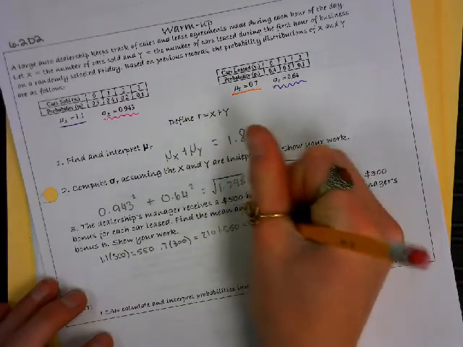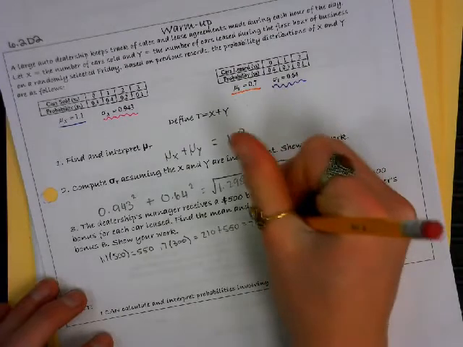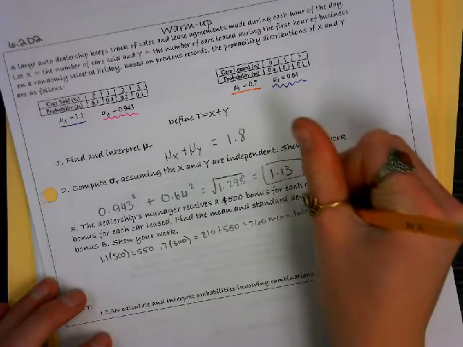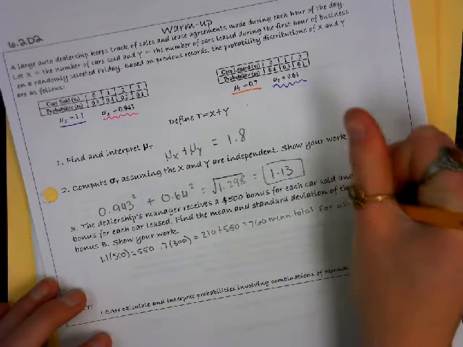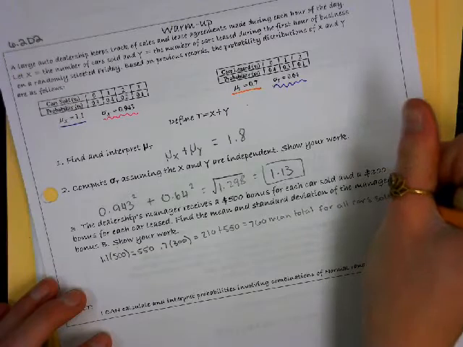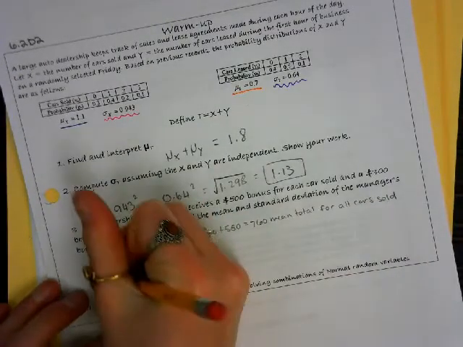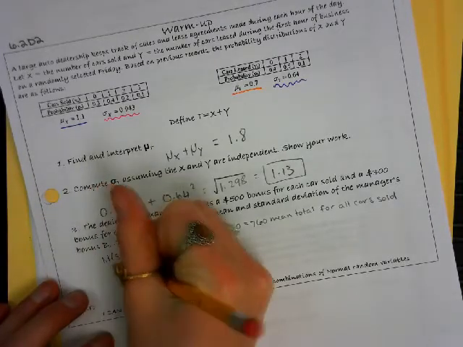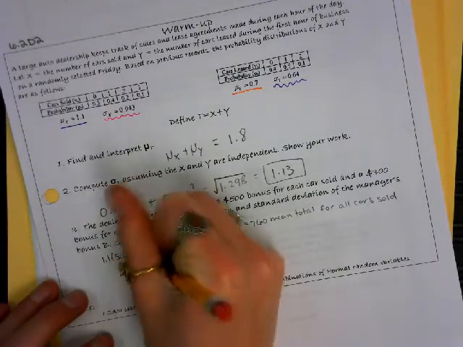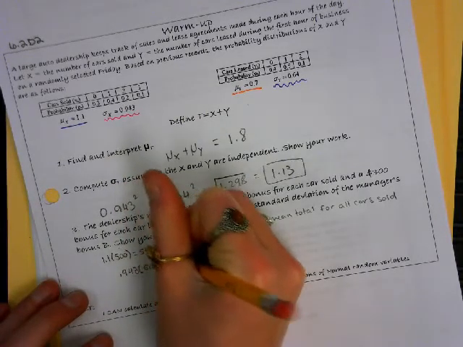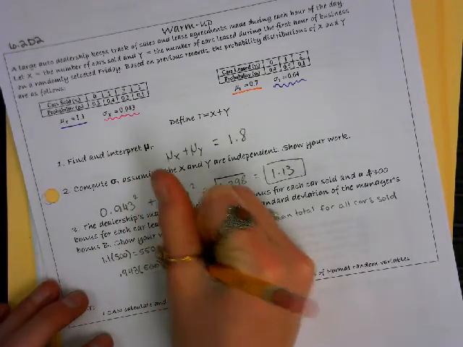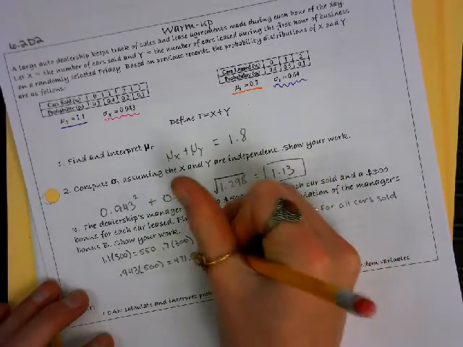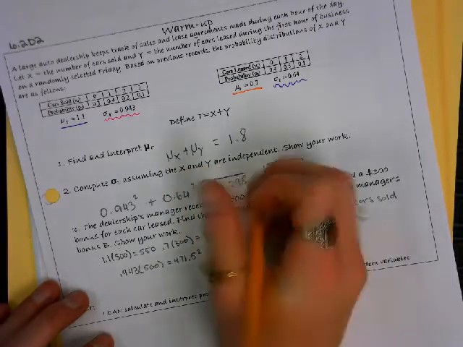Where we came from, Ireland, it's rock, paper, scissors. It's also called scissors, paper, rock.